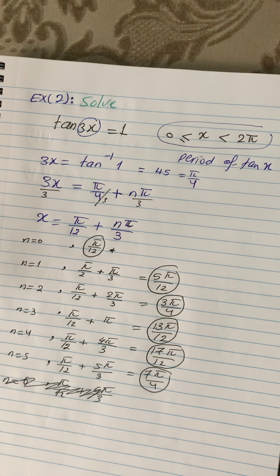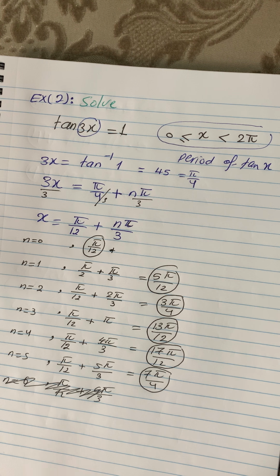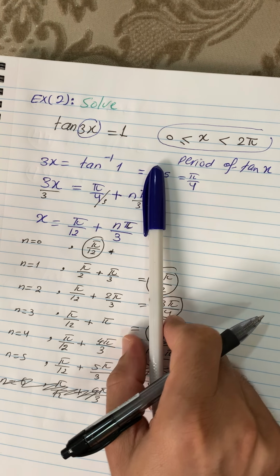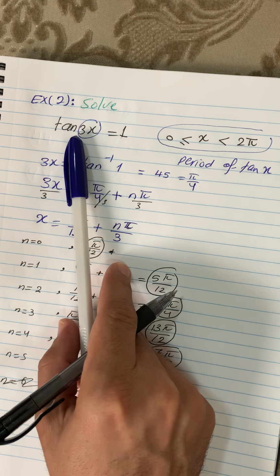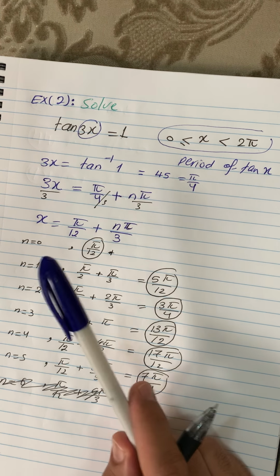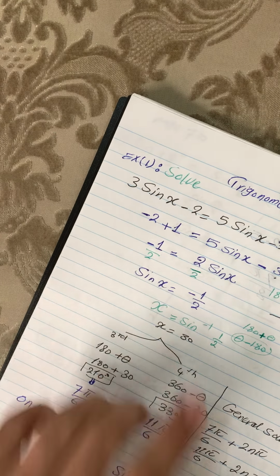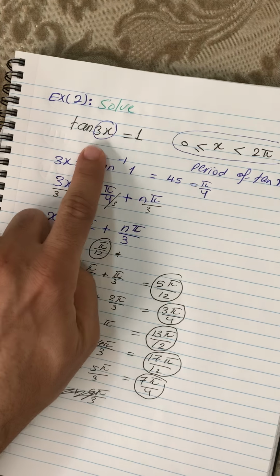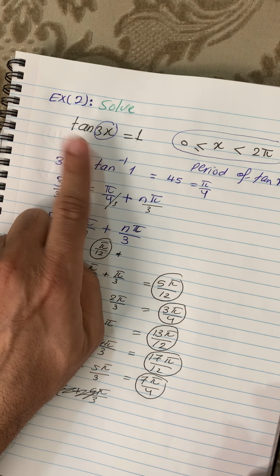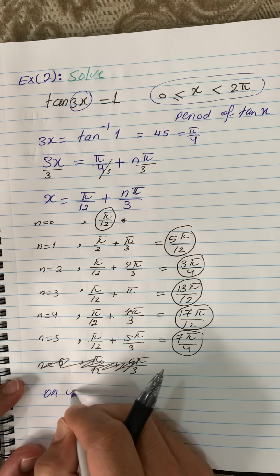So we are using a different technique here to find the solution of this equation. This technique is based on the period. Get the angle and use the period, as we have a multiple of the angle. We don't have just x equals 1. If it were x equals 1, we could solve it normally, like the previous one. But we have tan 3x, a multiple of the angle. I'm going to give you the time to solve like this one on your own.